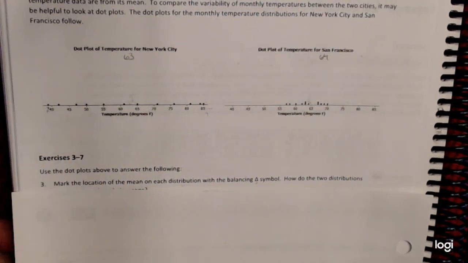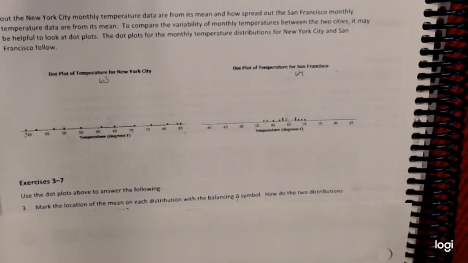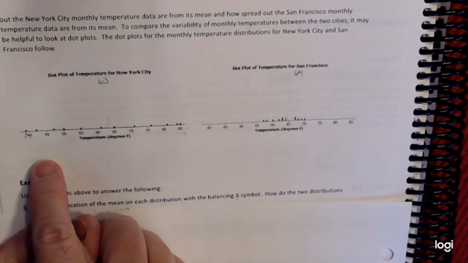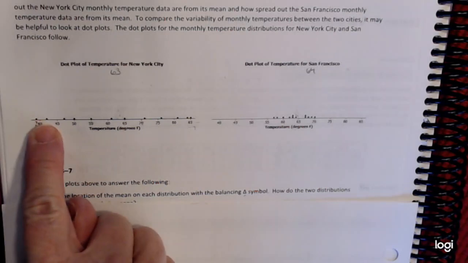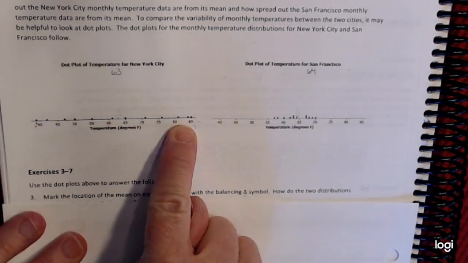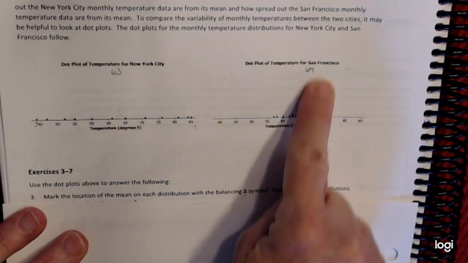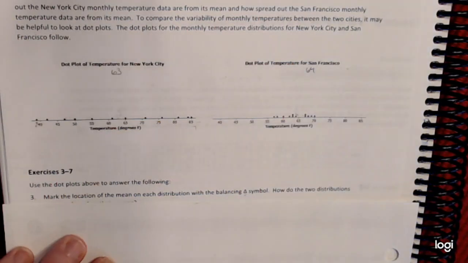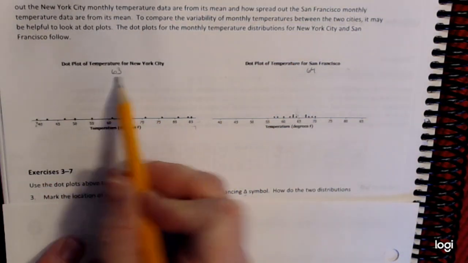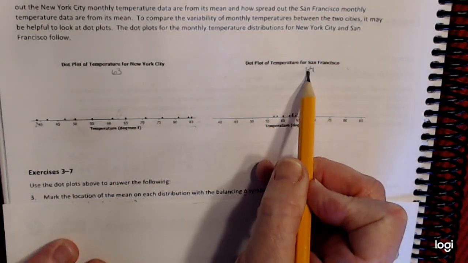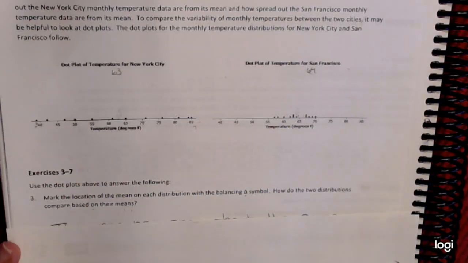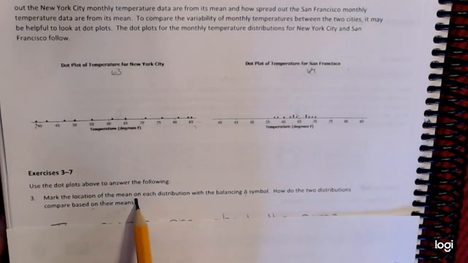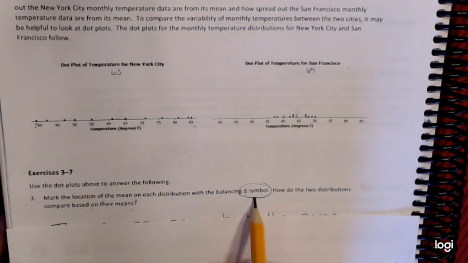Okay, so what somebody has already done for us is, and you'll have to look in your math book because this is kind of small, you'll notice we have dots here. We have a dot plot for all the temperatures, the 12 temperatures in New York and the 12 temperatures in San Francisco. I went ahead and wrote a little 63 here and a little 64 here to help me remember the mean that we found for the two cities on the previous page. If we go down to this, it asks us to mark the location of the mean using this triangle right here.